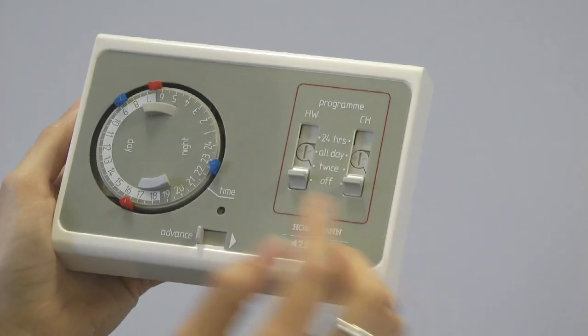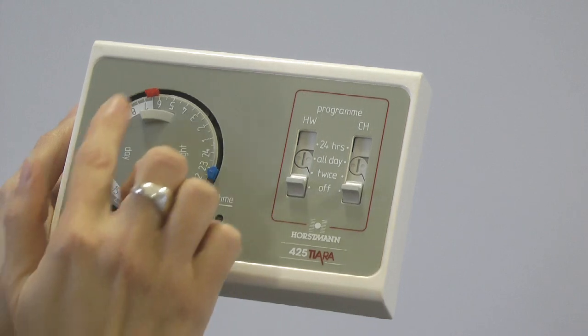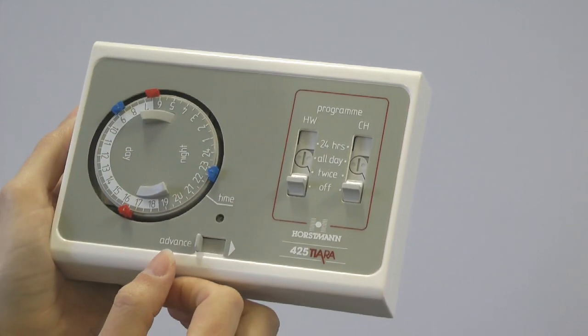I'm going to show you how to set a mechanical central heating timer. Most boilers would have a central heating timer either mounted somewhere on the wall, a bit like this one, or some boilers have them actually on the front of the boiler itself. This one has the equivalent of a clock going around it with the times. This one's a 24-hour one.